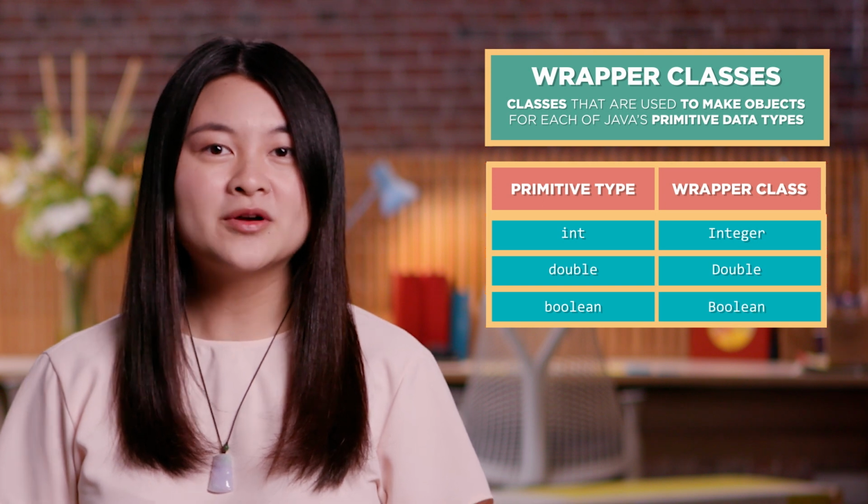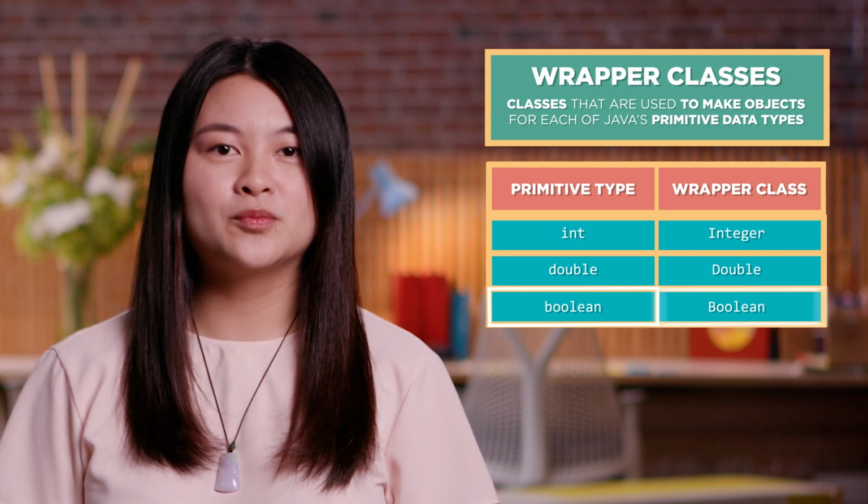These are the primitive types in Java we have learned about so far and their corresponding wrapper classes. The wrapper class for int is Integer with a capital I. The wrapper class for double is Double with a capital D. The wrapper class for boolean is Boolean with a capital B.